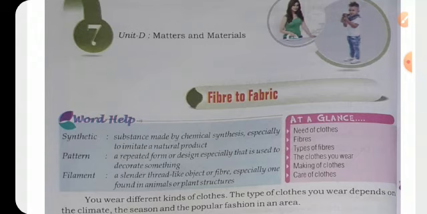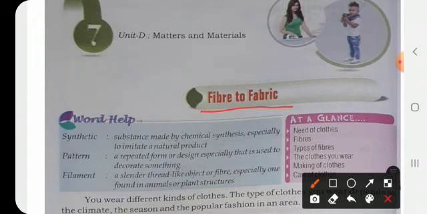Children, you wear a lot of different kinds of clothes. Now, do you know where these clothes come from? In this chapter of fiber and fabric, we will learn about the types of clothes we get and where they come from.